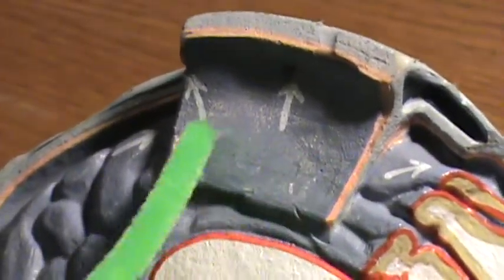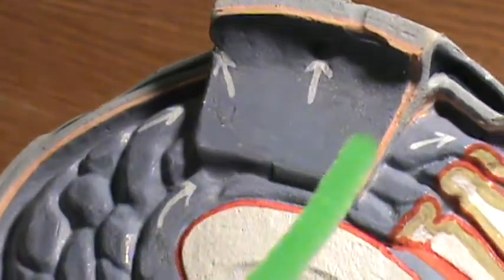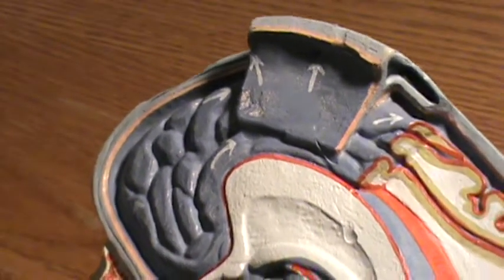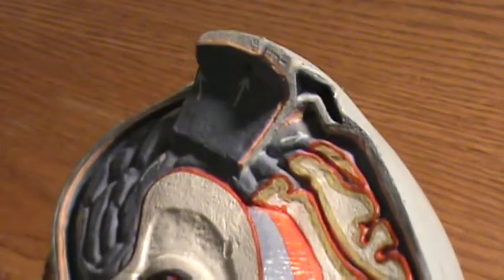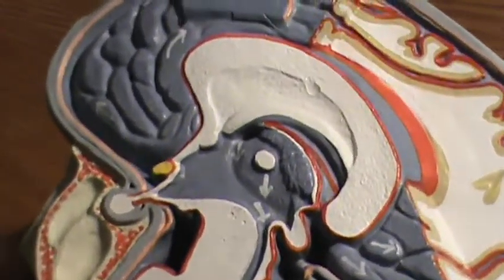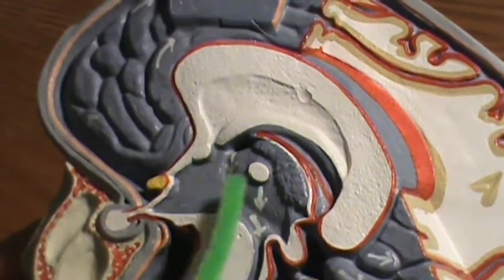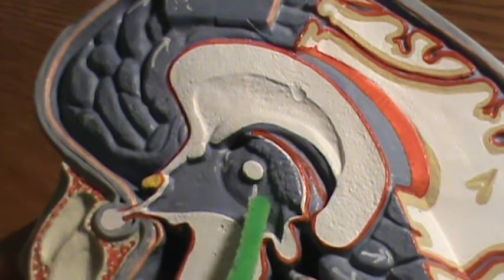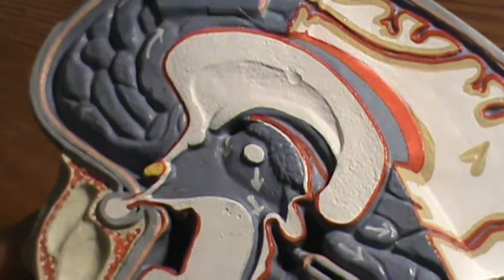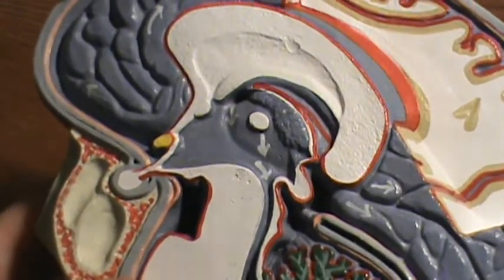So this extension of the dura mater down between the two hemispheres of the brain is referred to as the Falx Cerebri. All right, and so this model, using arrows, is just trying to show us that cerebrospinal fluid begins in the ventricles, and it's produced all along the way. It's made by choroid plexuses. It's made by the cells that line the ventricles.